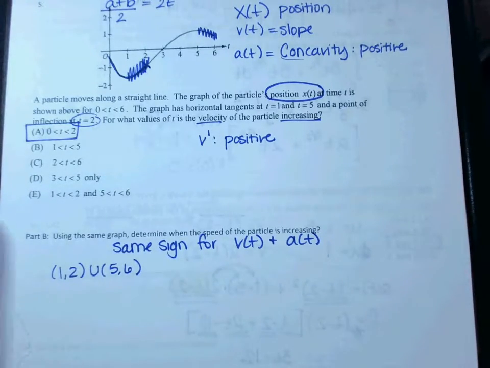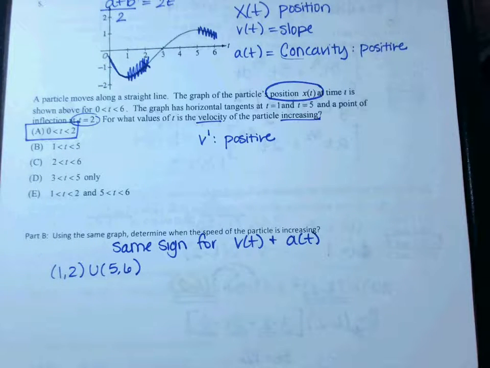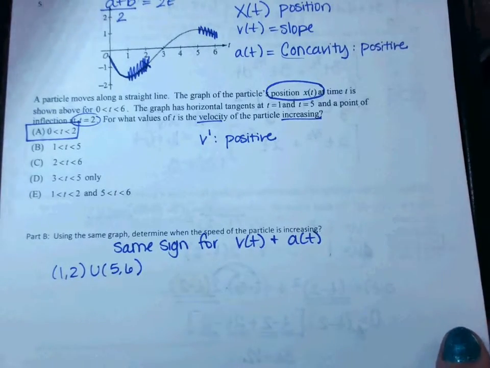Now, does that make sense why that's different? Because we didn't have velocity, we had position. Good? Okay, all right, next one. Good job.